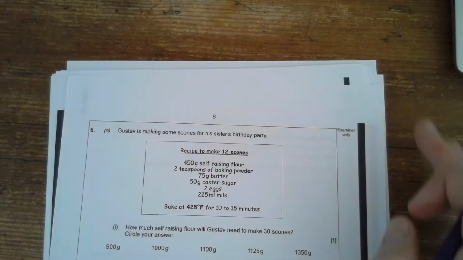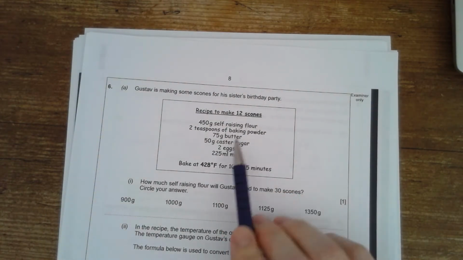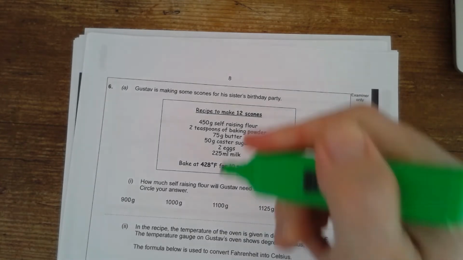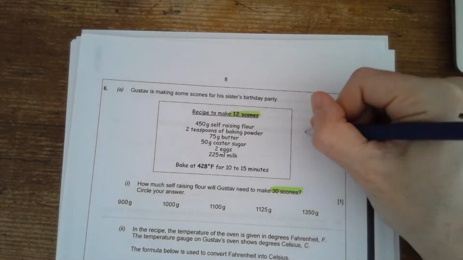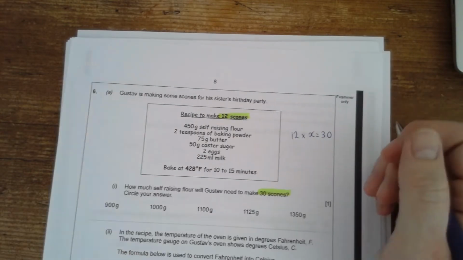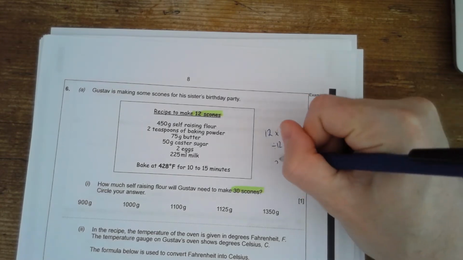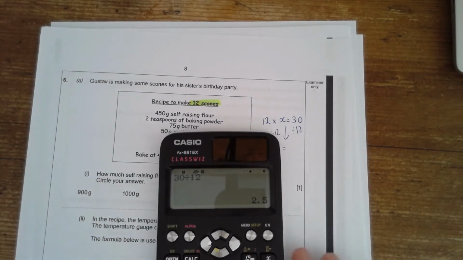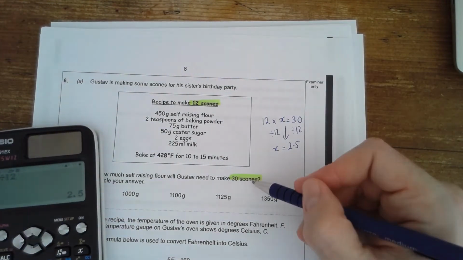Next question says Gustav is making some scones for his sister's birthday. Here's the recipe for 12 scones. How much self-raising flour will Gustav need to make 30 scones? So there's the question. We've gone from 12 up to 30. Now, I need to make this recipe bigger. I need to make it 12 times something to get 30. Well, to find out what that something is, I'm going to divide both of those sides by 12. So 30 divided by 12 is 2.5. So basically, I need to multiply this recipe by 2.5 to find out what it would be for 30.